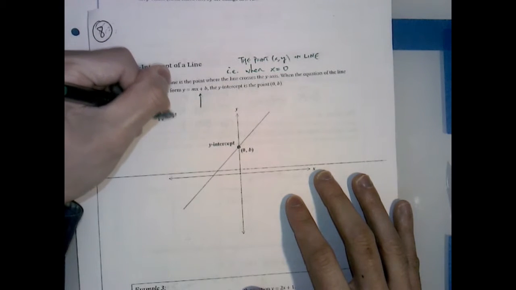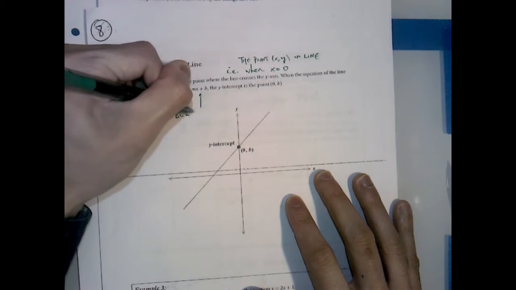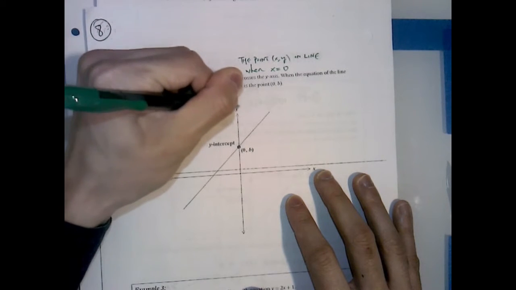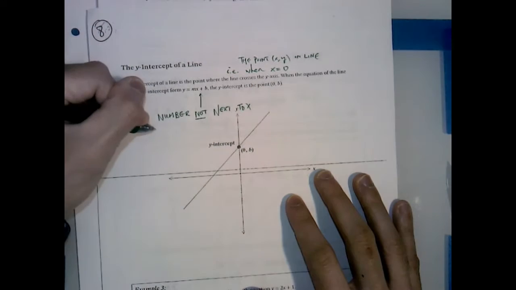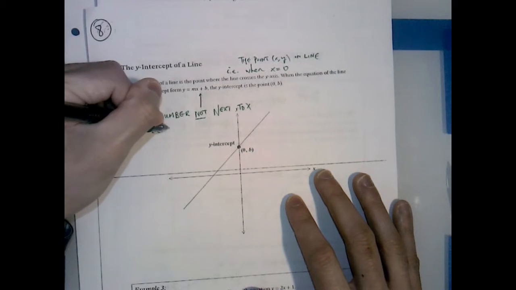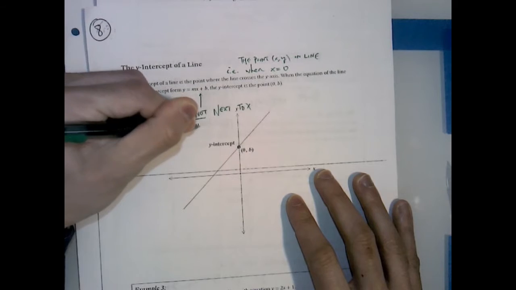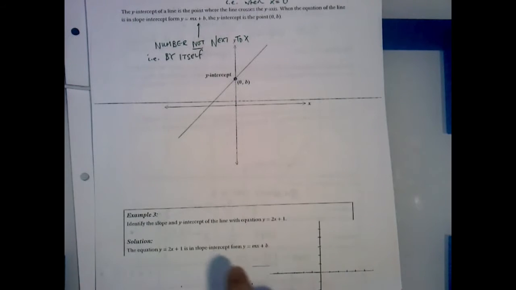So the number not next to x, i.e. by itself. Okay. Really, there's nothing much here to think about, but it's the number that's by itself.